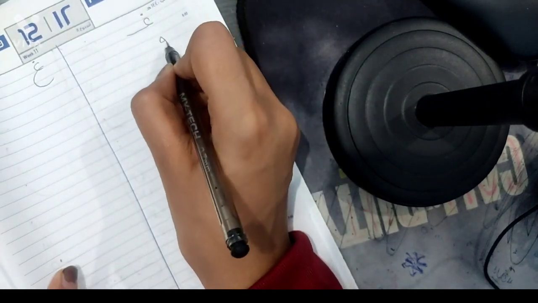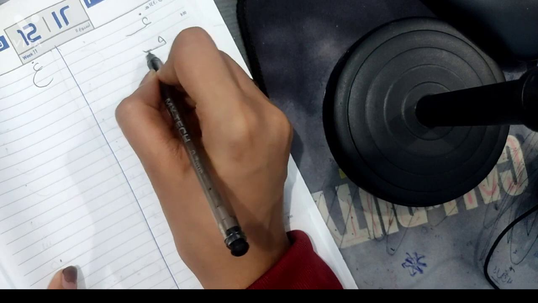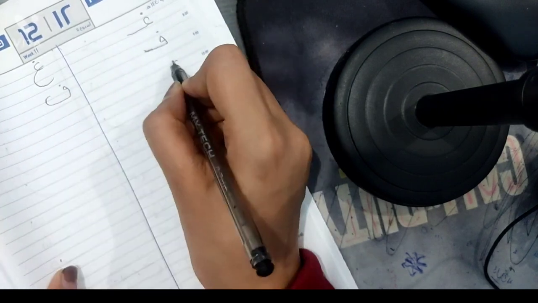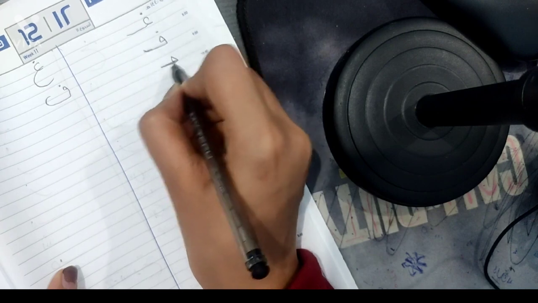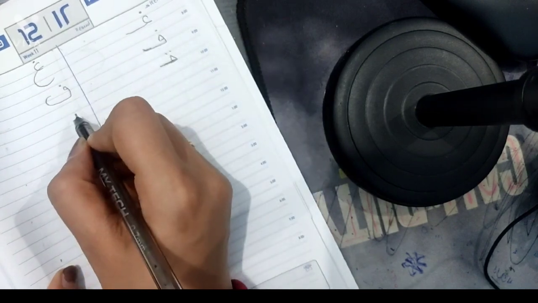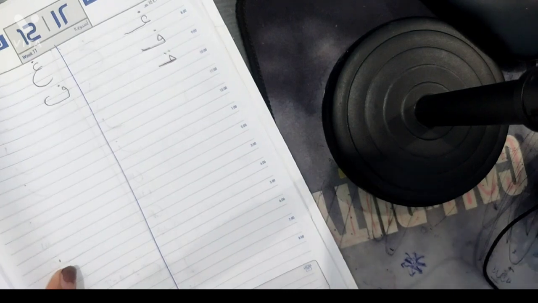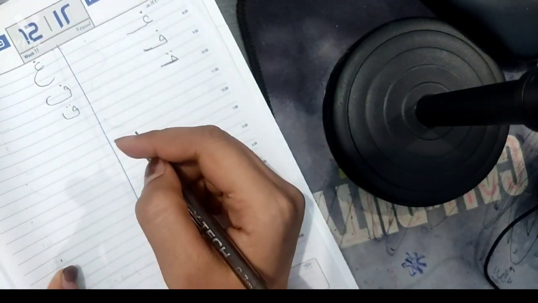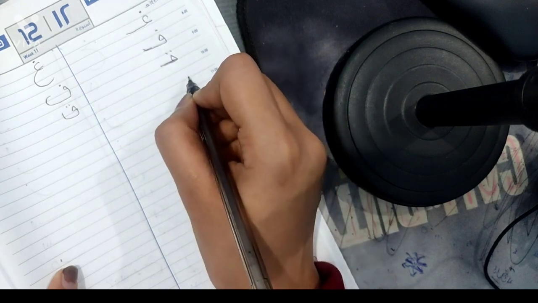After ghayn is fa. Yes, exactly, fa with an arm, and fa with no arm, and qaf with 2 dots. Qaf with an arm in the middle, and then we have qaf in the end of the word. Okay, let's check another word.